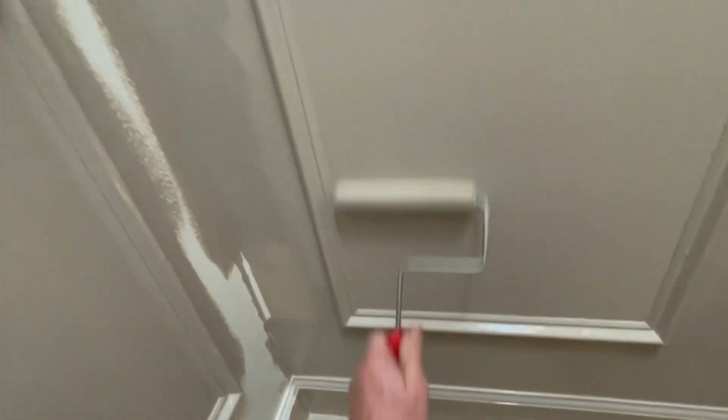If this is the way you're painting this, you're doing it wrong. I'm going to show you why. Look at what we just did there. Oh my goodness. This is a disaster. When you paint with a brush, here's what you got to do to avoid this mess.